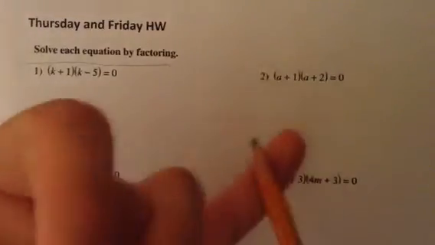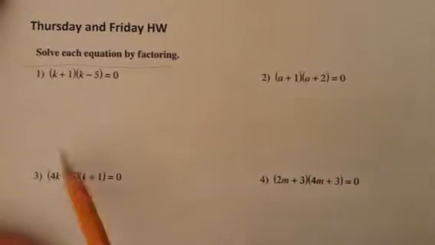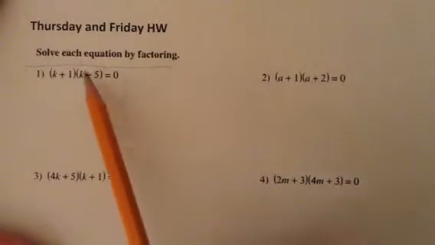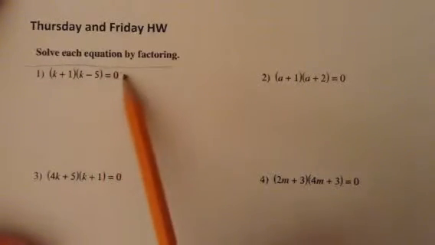Why should you bother learning to factor? Not only is it good to know how to do the opposite of multiplication, but it's also good to be able to solve quadratic equations and find the zeros or the x-intercepts of a quadratic graph. The basic idea is that if you know the factors, and it's equal to 0, then you can set them both equal to 0.